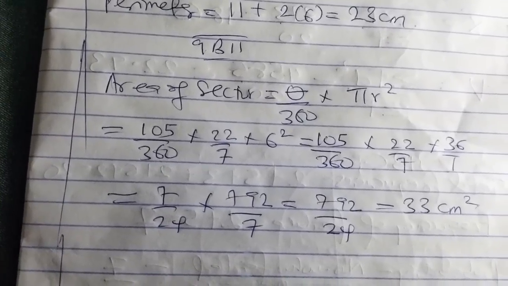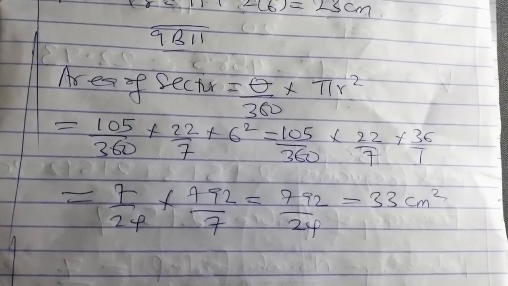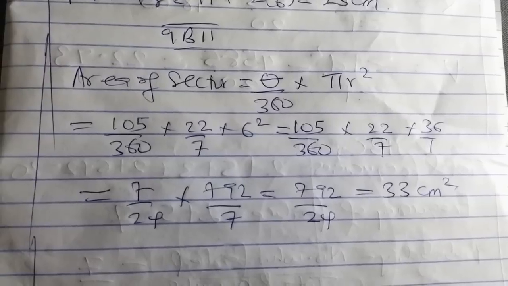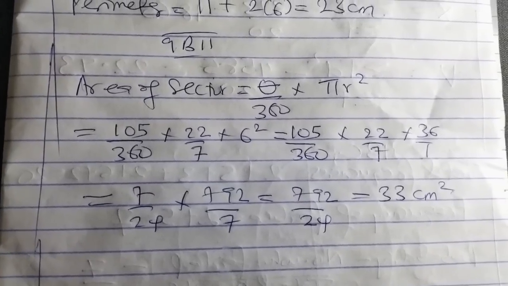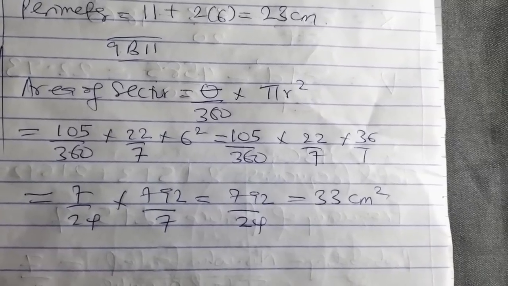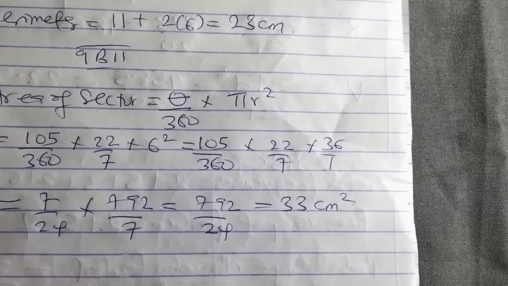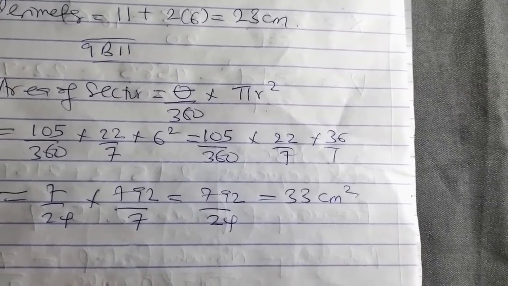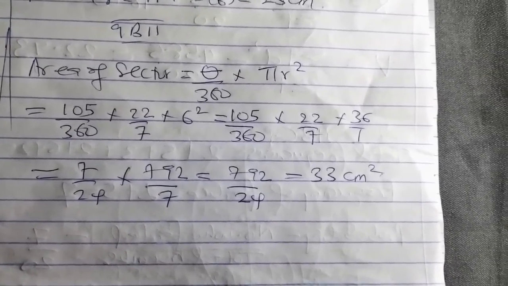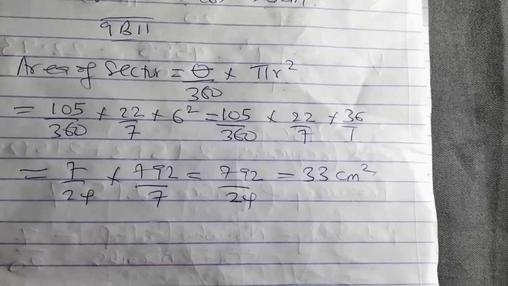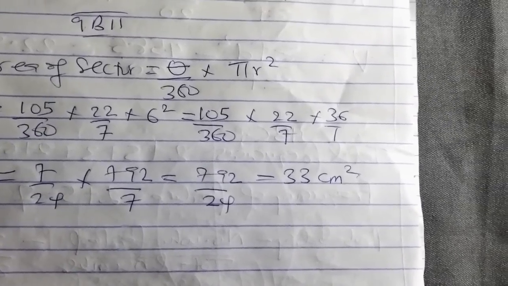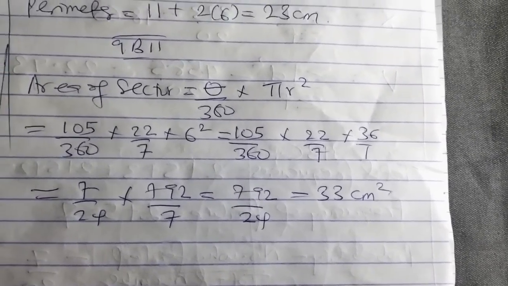9B(ii) says we should find the area of the sector. Area of the sector is given by θ over 360 times pi r squared. Theta is 105, the angle at the center, over 360 times 22 over 7 times 6 squared. That gives us 105 over 360 times 22 over 7 times 6 squared, which is 36. So once we simplify further, we'll have 7 over 24 times 792 over 7, equal to 792 all over 24. Because 7 cancels 7 on the other side, that will give you 33 cm squared. So this is the area of the sector.